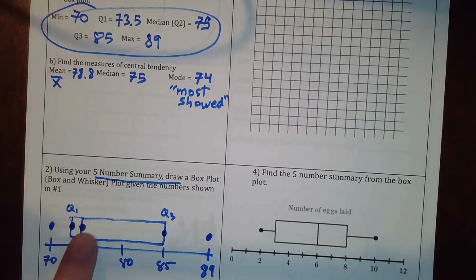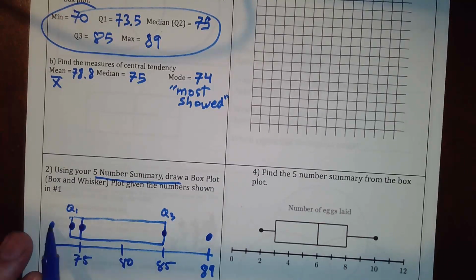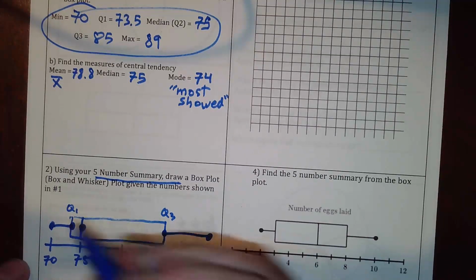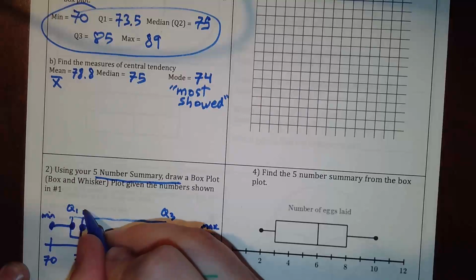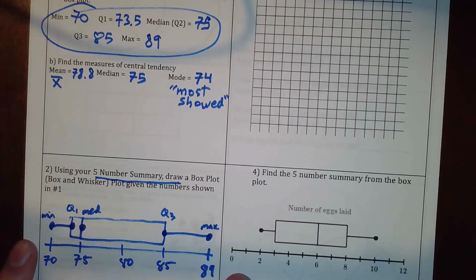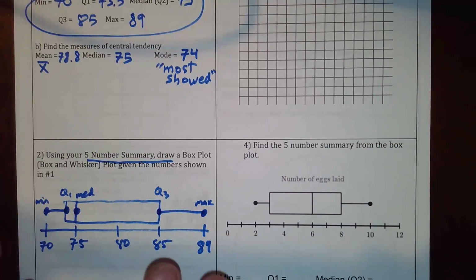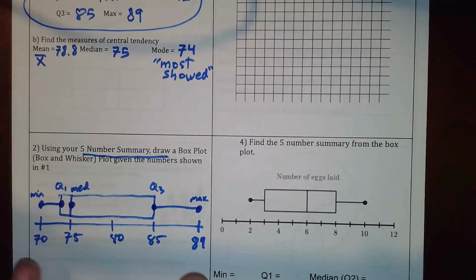I'll put another line segment on our median, and I'll create 2 whiskers for our minimum and maximum. Again, remembering this dot right here is the median. So as you can see, the numbers showing on our box and whisker plot are pretty spread out, but there is a very low median.